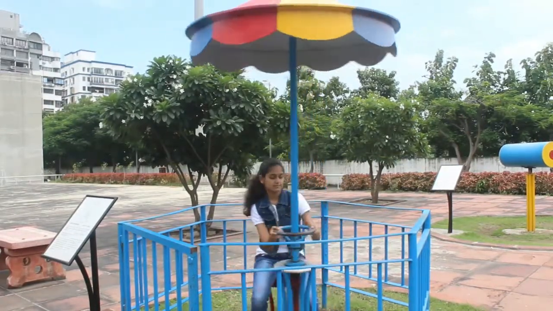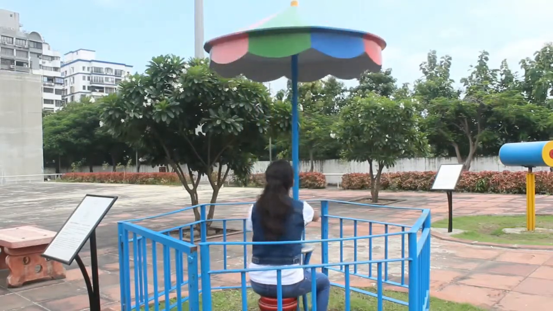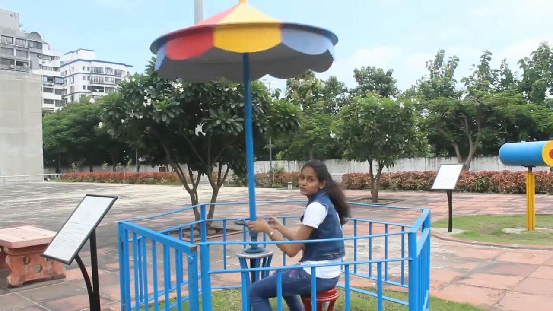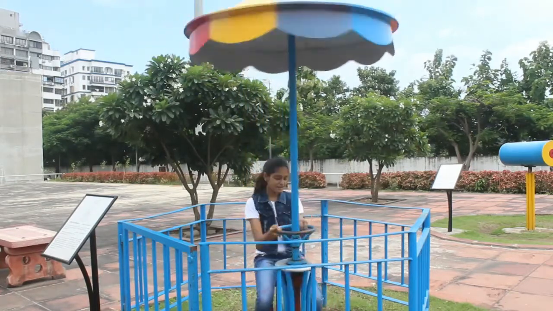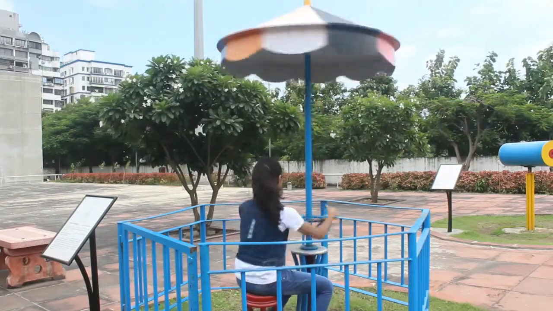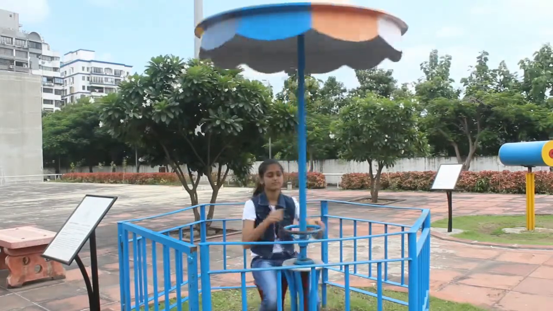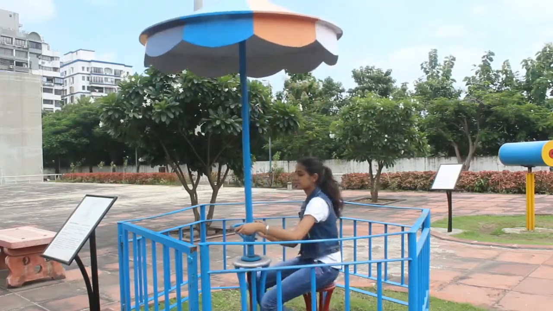This experiment proves Newton's third law of motion, that every action has an equal and opposite reaction. The girl is seen to be rotating the umbrella on the screen. The action of rotating the umbrella results in the rotation of the entire turntable in the opposite direction with the equal speed.